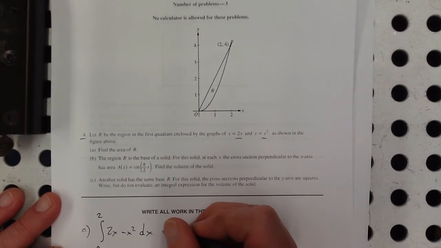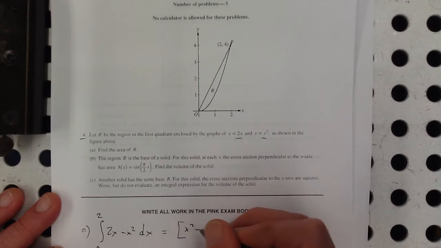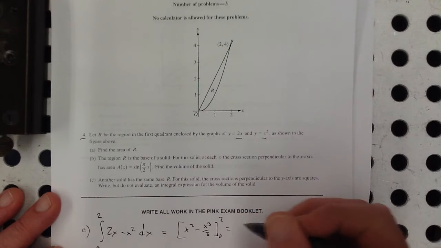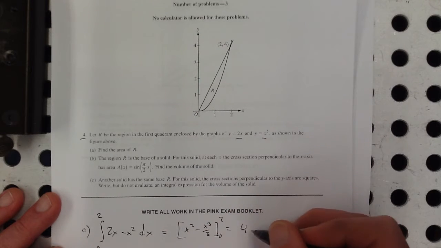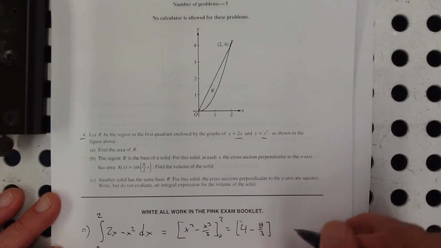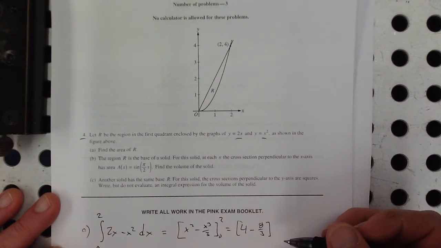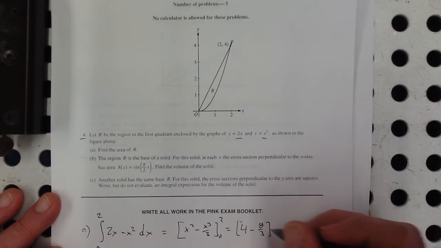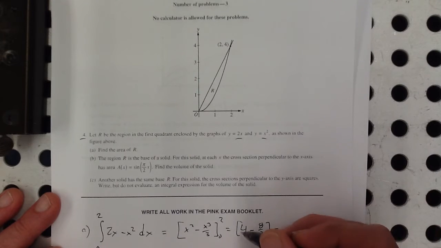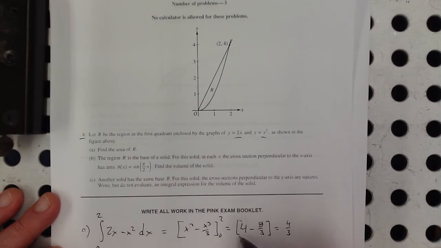This is a no calculator problem, but that's a pretty easy antiderivative to find. That'd be x squared minus x cubed over 3 from 0 to 2. Plugging the 2 in here, that's 4 minus 8/3, and then minus 0 when I plug that in there. And you do not have to simplify. That's a purely numeric answer, so you don't have to do any more work. But if you did, that's 12/3 minus 8/3, that'd be 4/3. So whatever you like there, you can leave it like that.